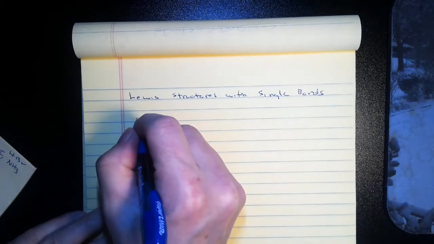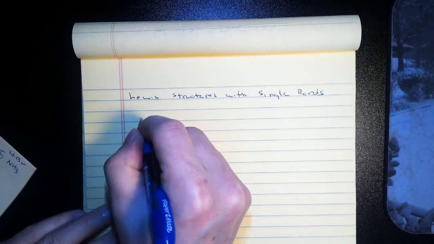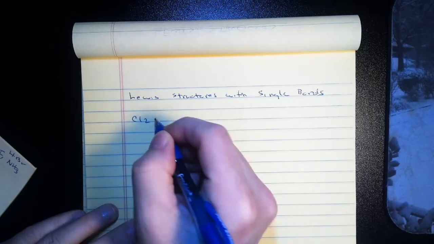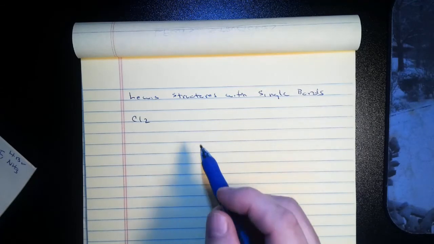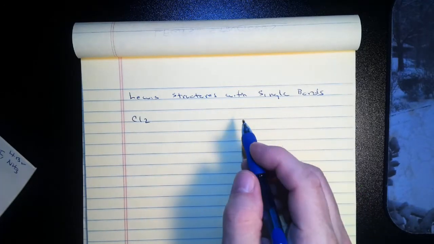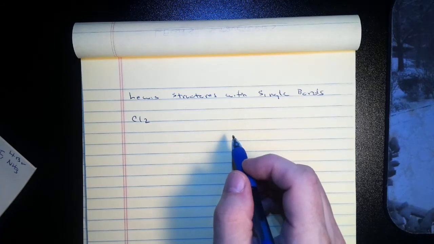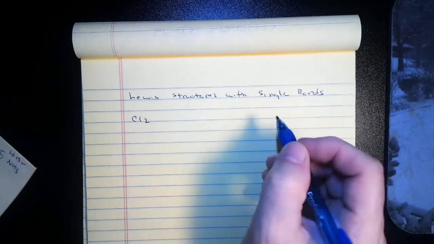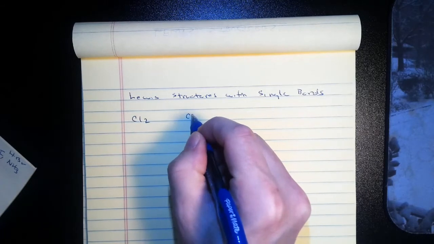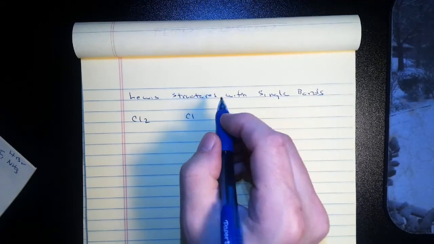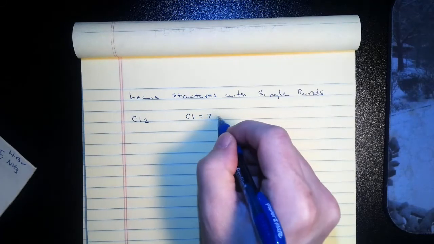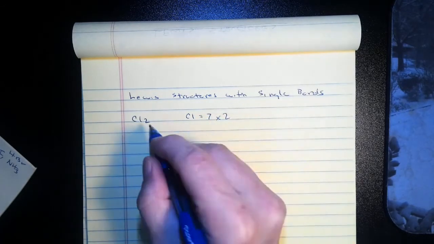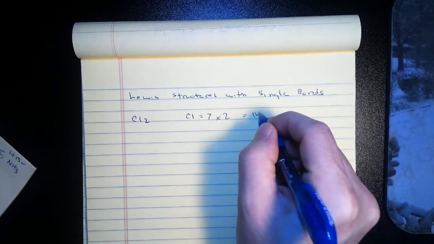Let's take chlorine gas for instance, Cl2. What we want to do is look on the periodic table at how many outer electrons they have, electrons in the outer energy level. Chlorine is in group 17, so it has 7 valence electrons each, times these 2 atoms makes 14 electrons.